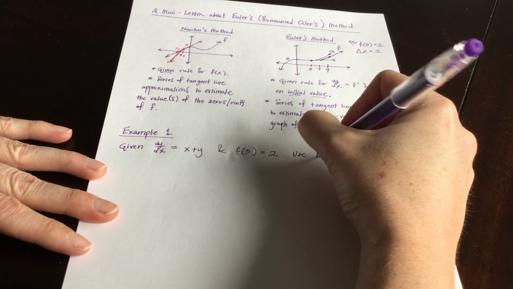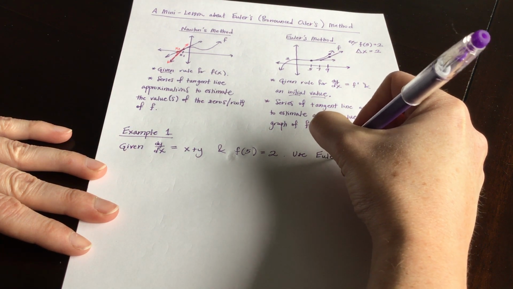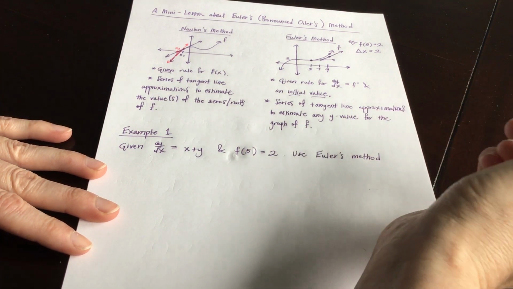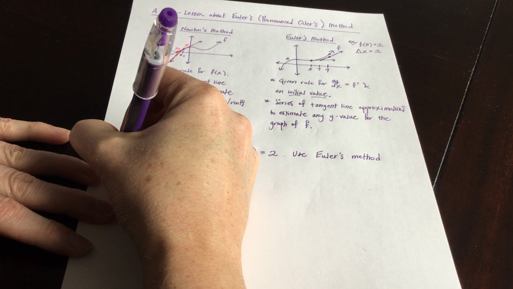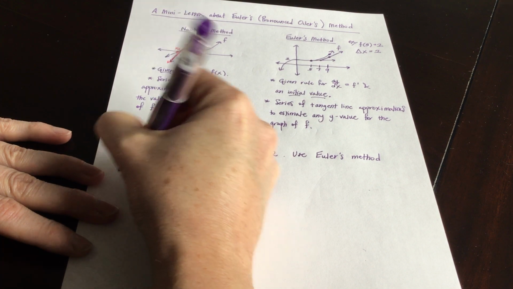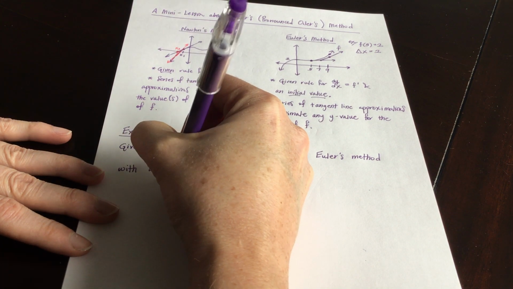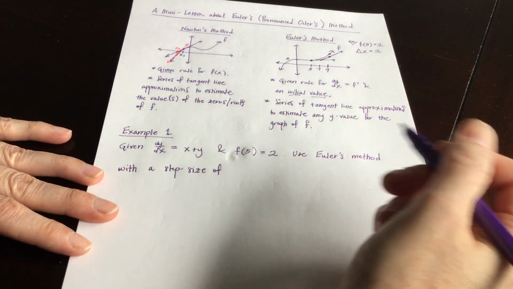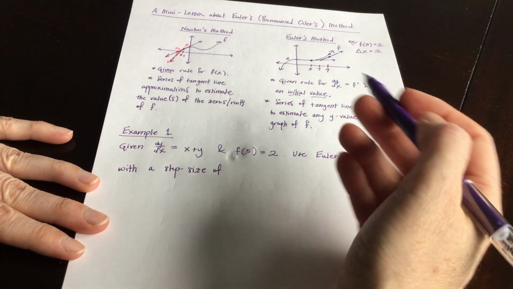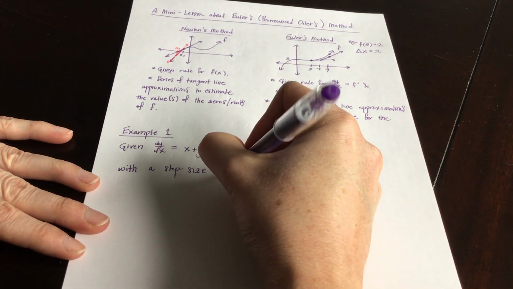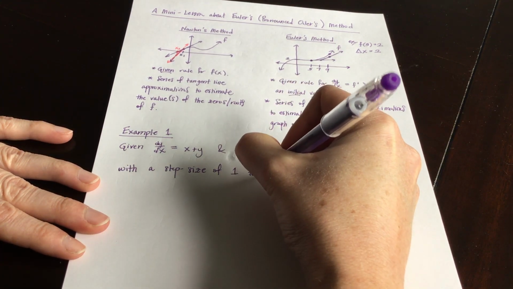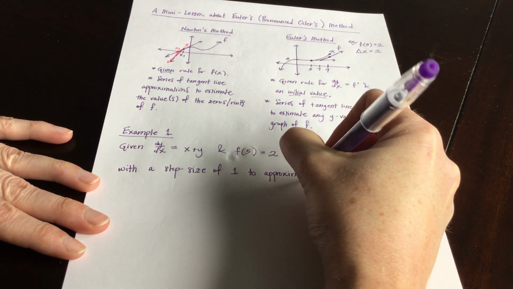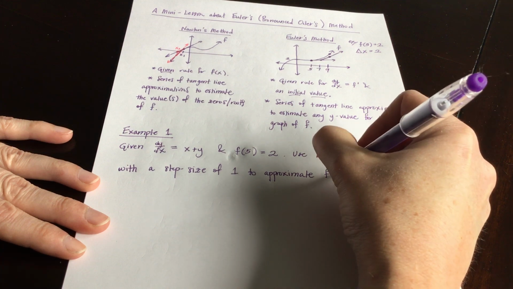Use Euler's method, E-U-L-E-R apostrophe S, Euler's method, and with what's called a step size of, let's say we're doing a step size of 1 this time, to approximate f of 7.